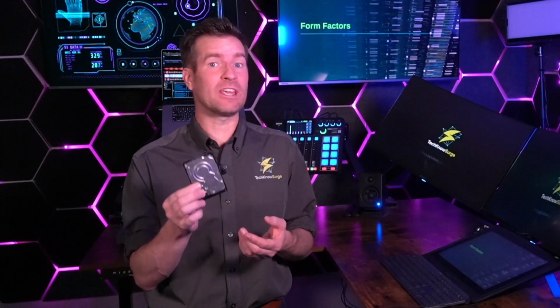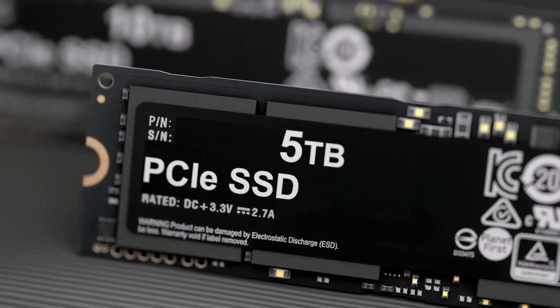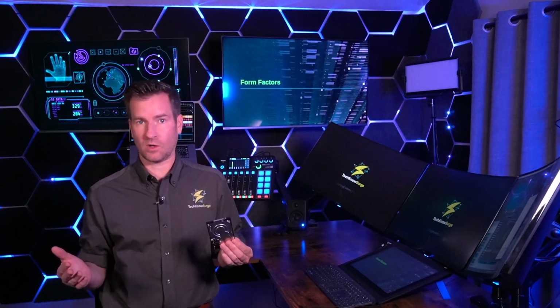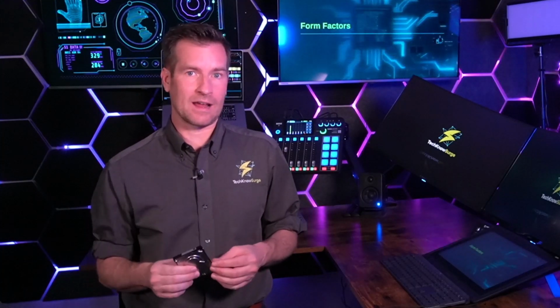Hey, Techno Studs! Our storage devices need to fit into our computer. And so we have certain standards of what is the size and shape of these different drives. We call it a form factor. So in this lesson, let's cover the different form factors of these drives.